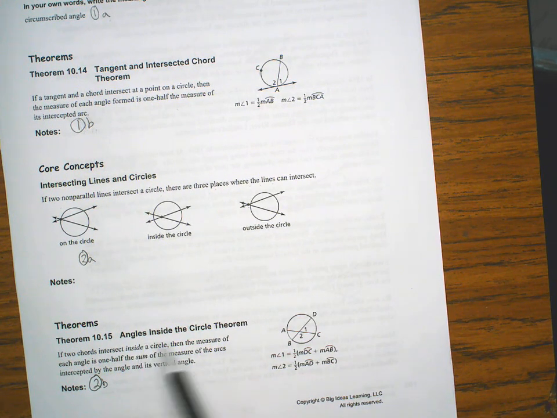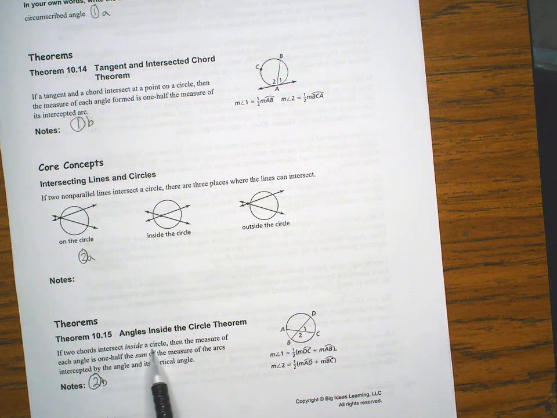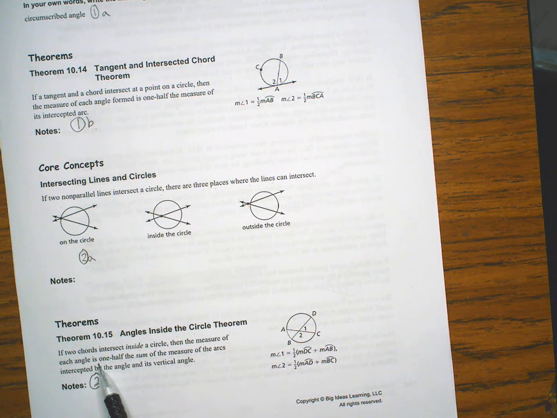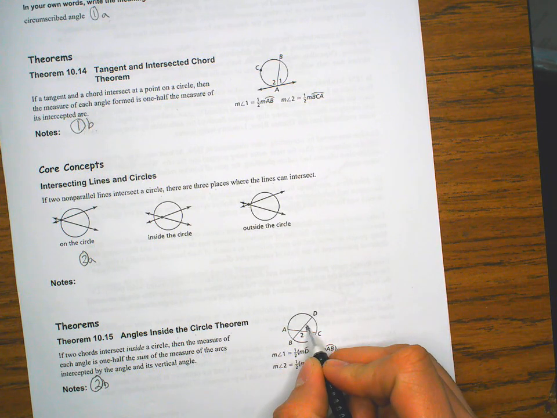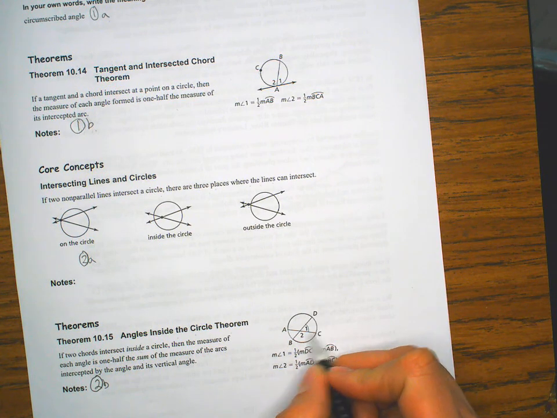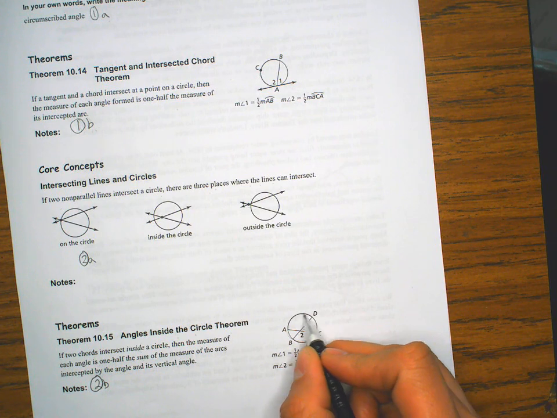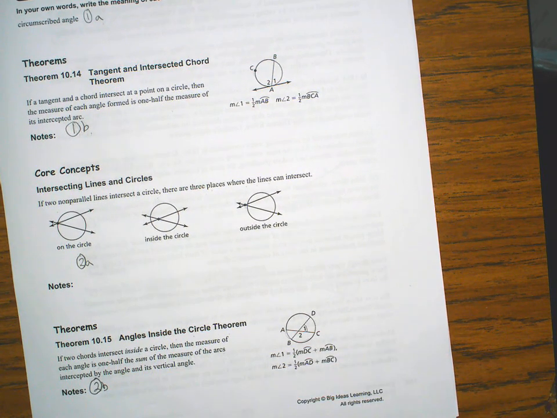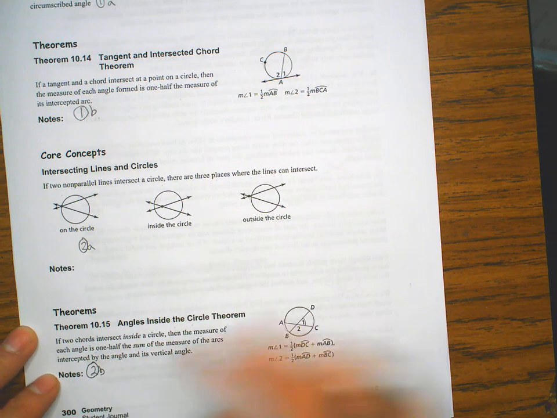Now, the angles inside the circle theorem states that if two chords intersect inside a circle, then the measure of each angle is 1/2 the sum of the measures of the arcs intercepted by the angle and its vertical angle. Sounds very confusing, but all it is is that this angle here is the sum of this arc here and this arc here, and this angle here is the sum of this one and this one. We're going to explore on page 299 why that is true. So once again, this is for 2a and for 2b.